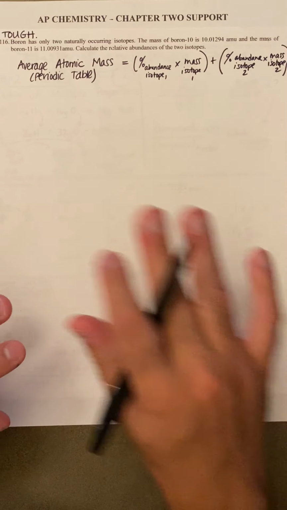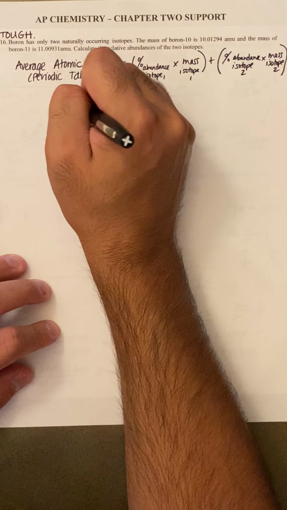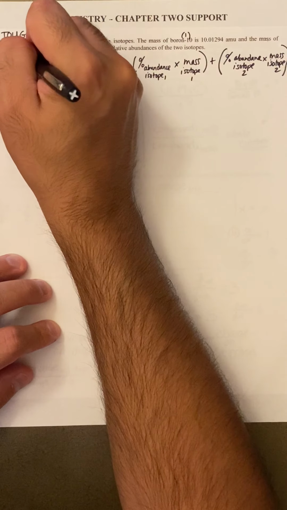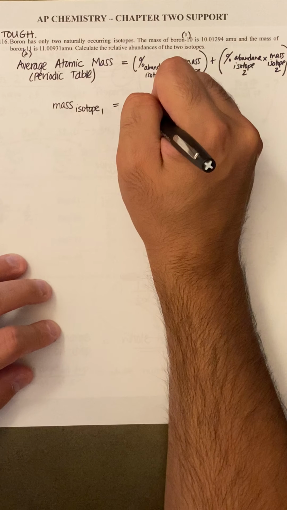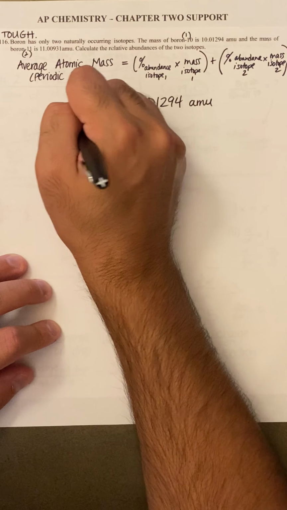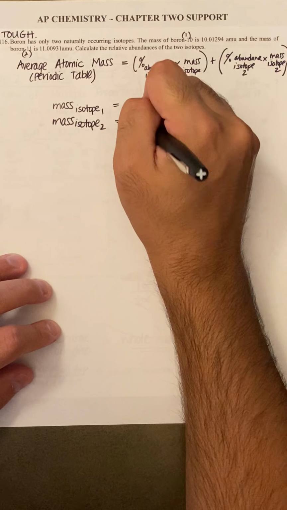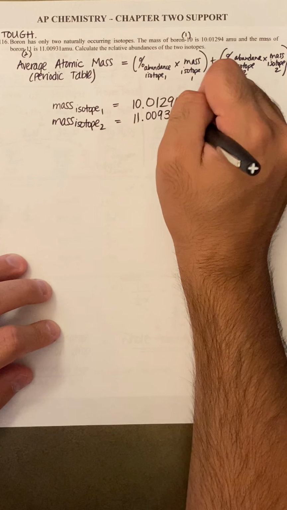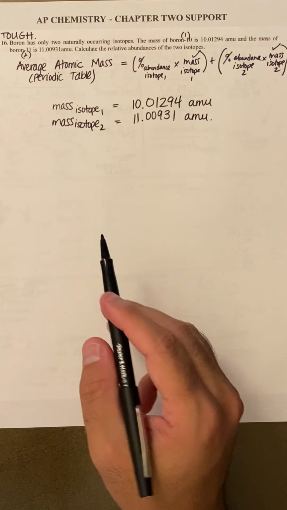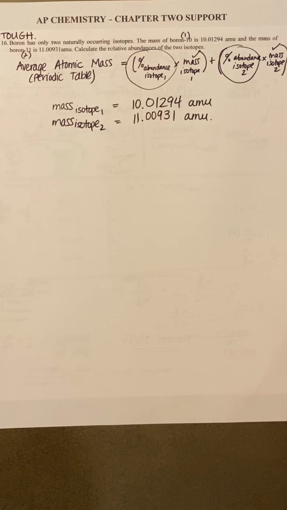Now, for this question, they gave you the mass of isotope 1, and we'll call this 1, and we'll call this 2. The mass of isotope 1 is 10.01294 AMU. And we have the mass of isotope 2 is equal to 11.00931 AMU. So I have that, and I have that. The question is asking about the relative percent abundances. So I have these 2 unknowns.